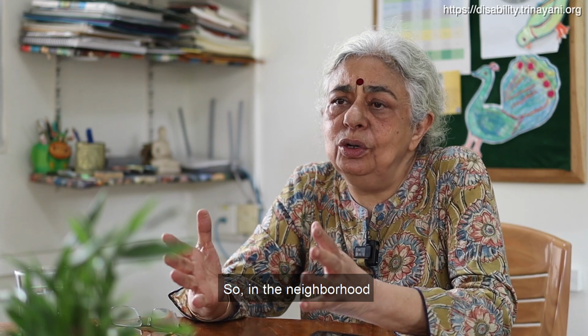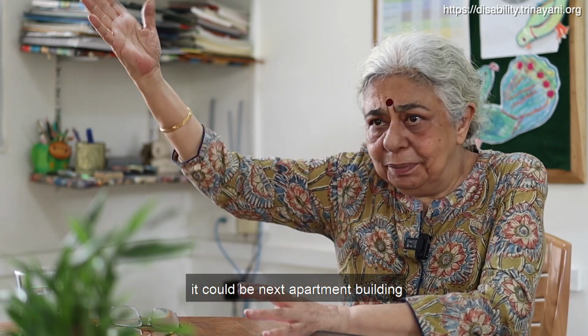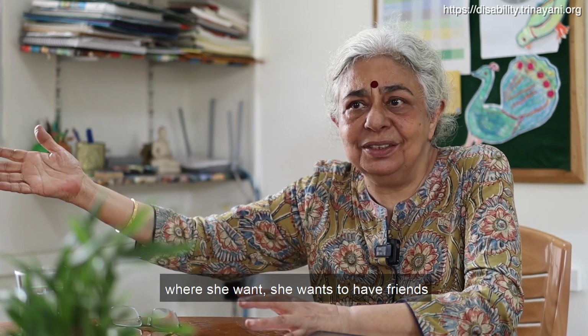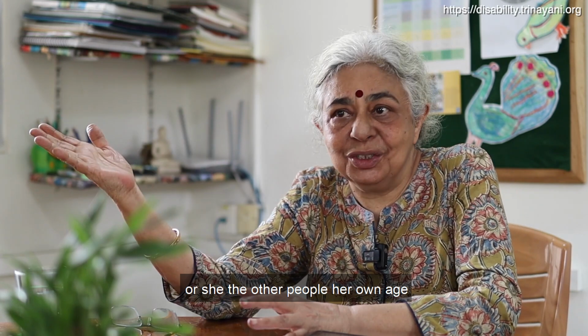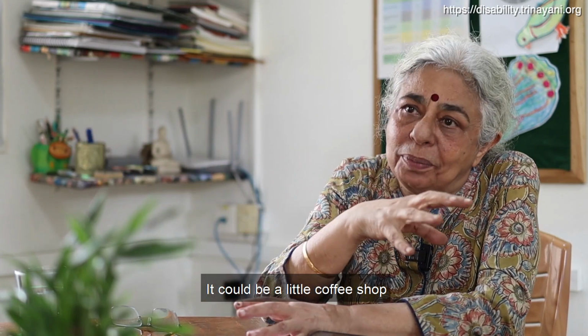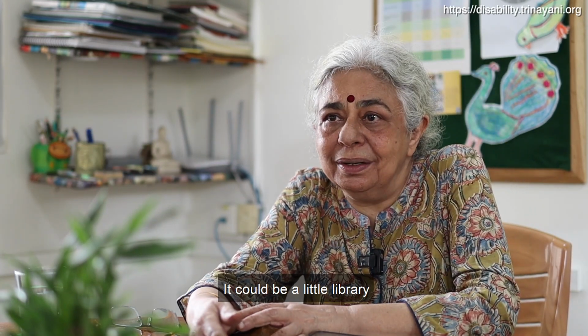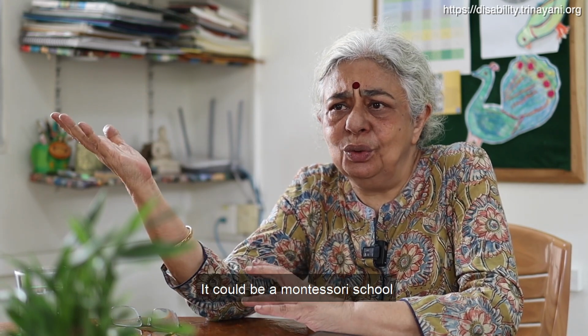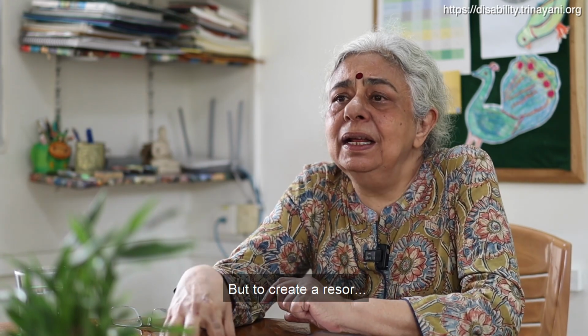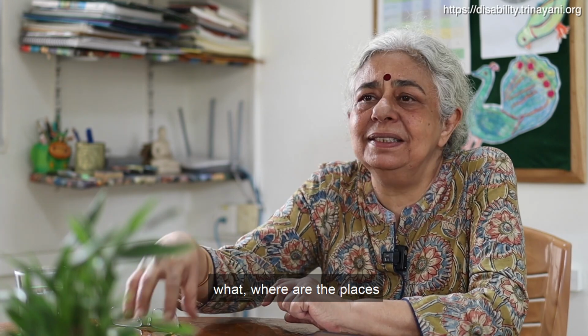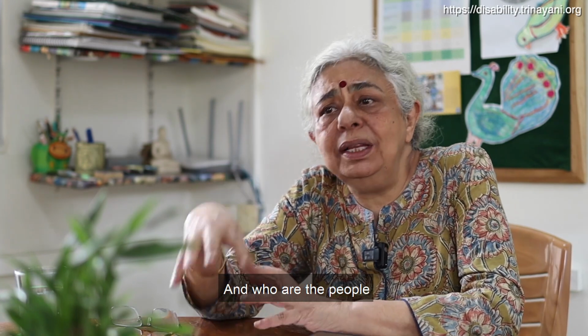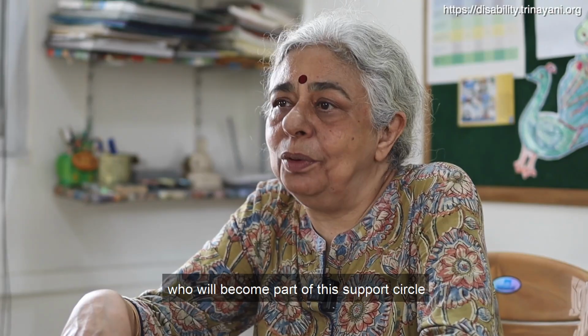So in the neighborhood, it could be the next apartment building where she wants to have friends, or there are other people her own age. It could be a little coffee shop. It could be a little library. It could be anything else. It could be a Montessori school. But to create a resource map, where are the places this person would like to meet? And who are the people who will become part of this support circle?